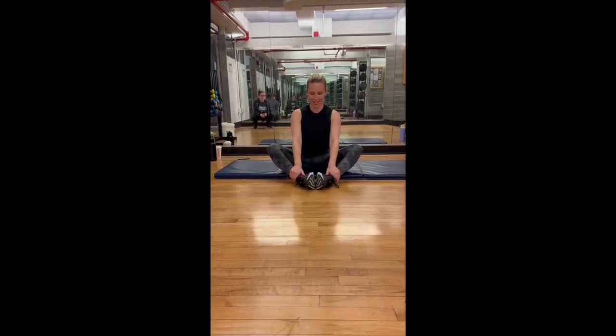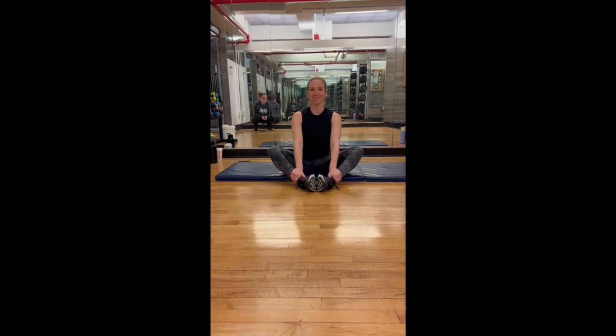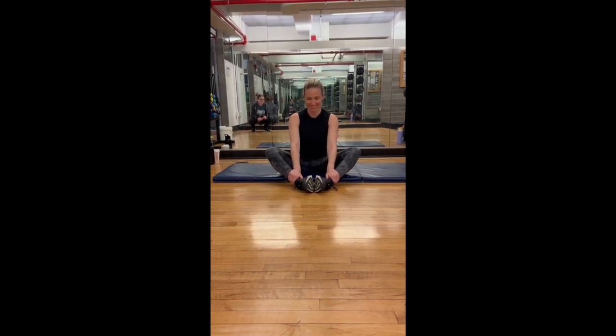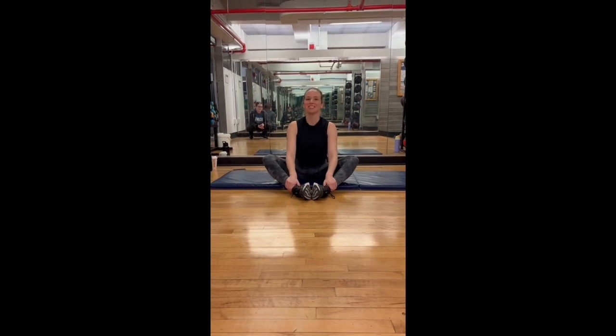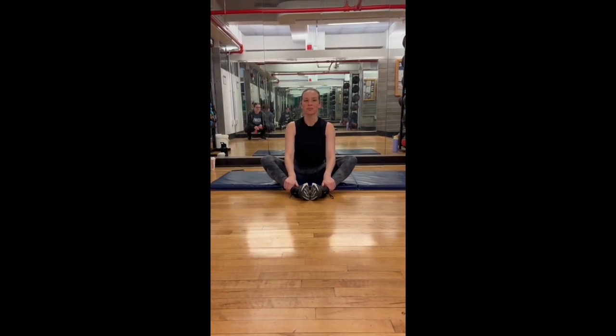We are regressing the adductor stretch by having the patient move their feet further in front of them. The stretch is being held for a minimum of 30 seconds and the stretch is being done for a minimum of 3 sets.